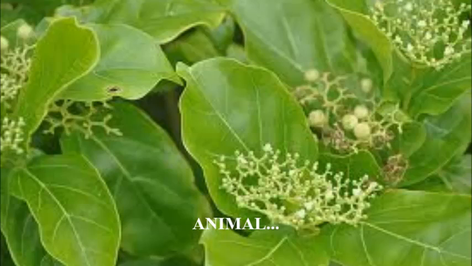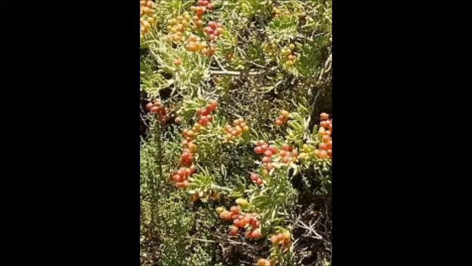Animal. Seeds may possess hooks or barbs which enable them to cling or stick to the fur or feathers of animals, so they can be carried long distances before they fall to the ground. An Australian example is birdlime tree. Some fruits may be eaten and the seeds then carried in the gut and deposited in feces in a new area. An Australian example is the nightshade bush.